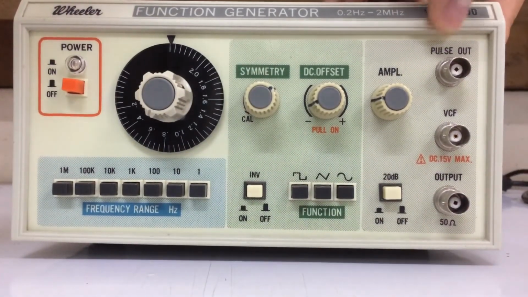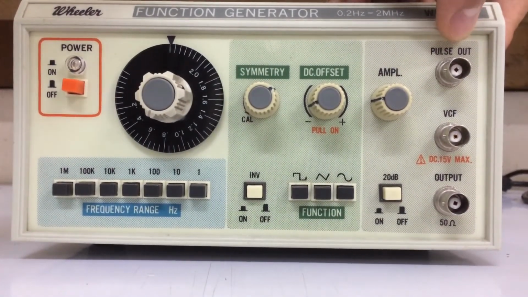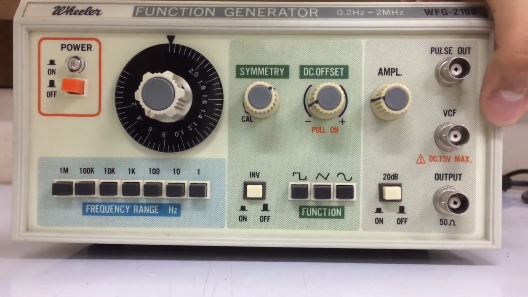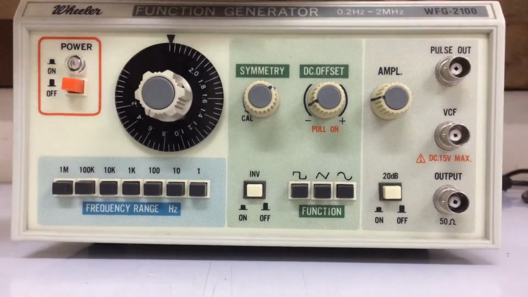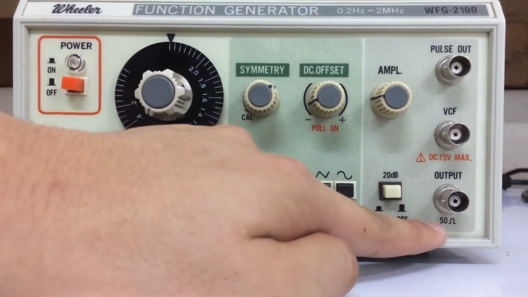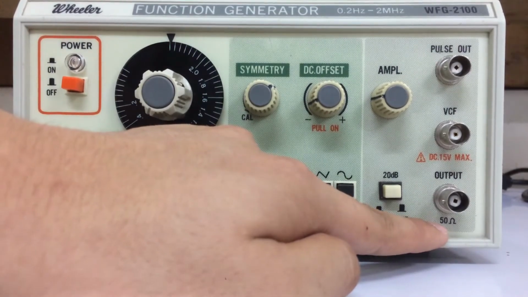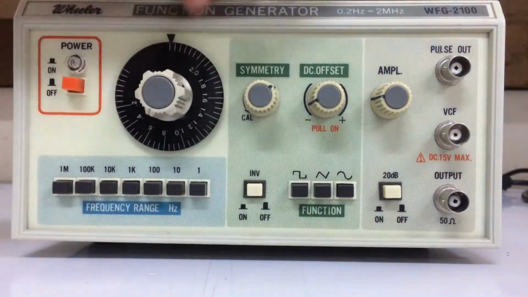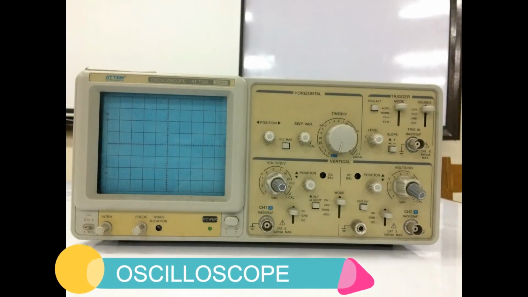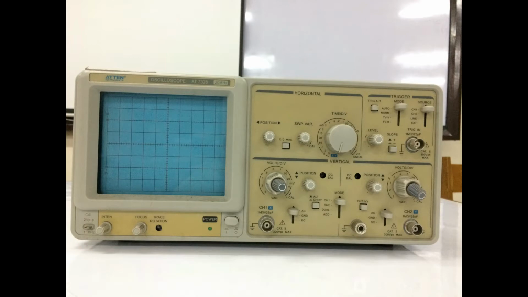Next we have here the different outputs. First we have the pulse output. Next below is the VCF or the voltage controlled frequency. Lastly we have here the output with the 50 ohms resistance. An oscilloscope is a laboratory instrument commonly used to display and analyze the waveform of electronic signal.